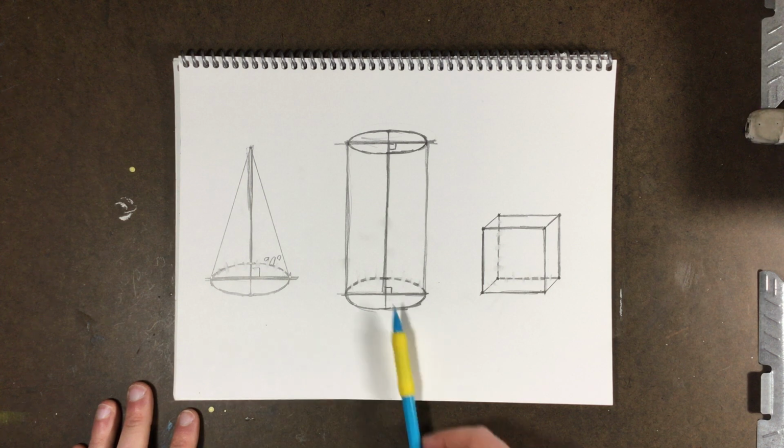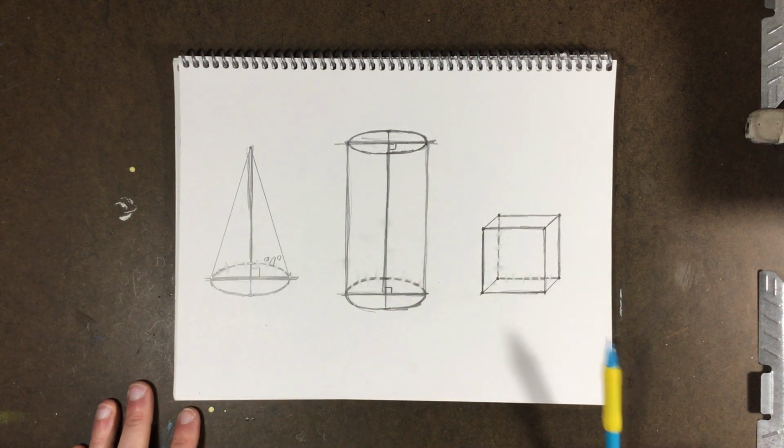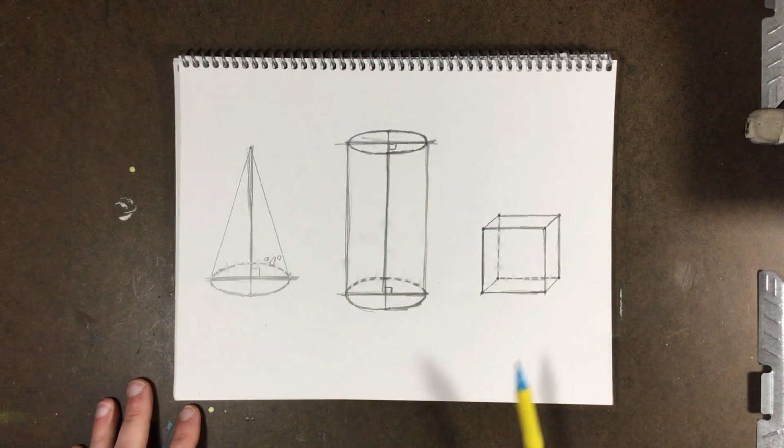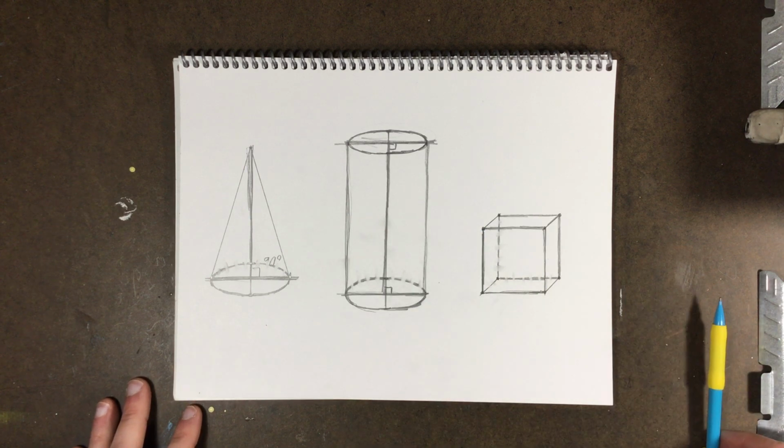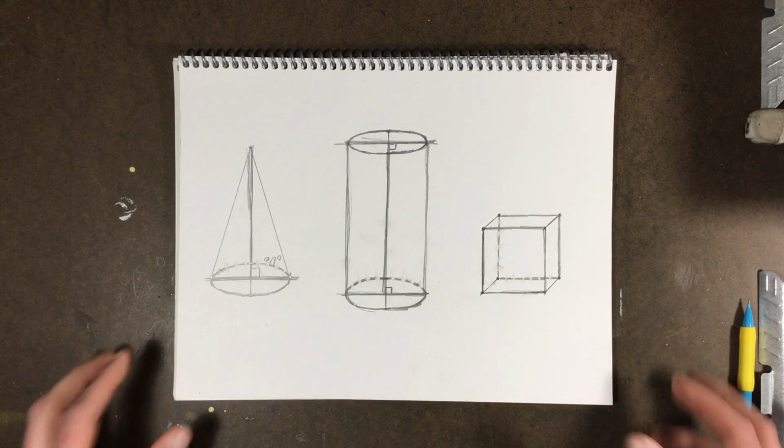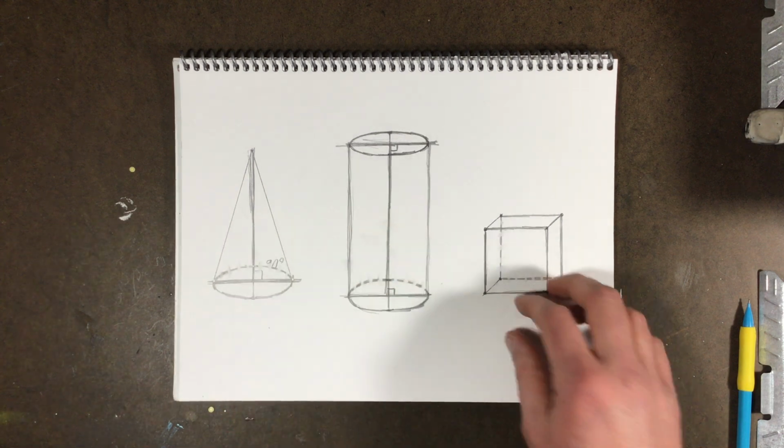My ellipses are not perfect. Yours won't be either. My squares are not perfect. It's okay for yours not to be. But you want to try and do your best and see if you can draw all three of these.